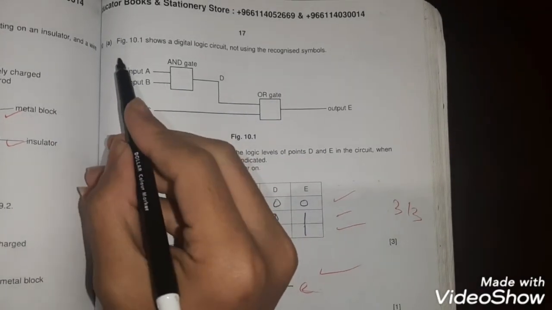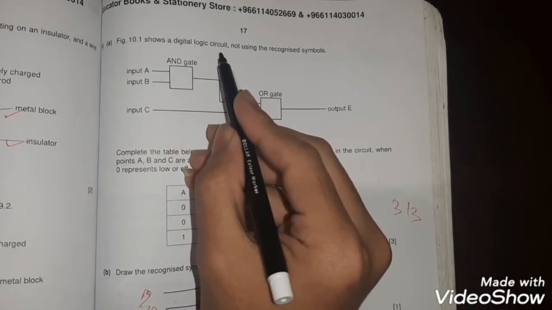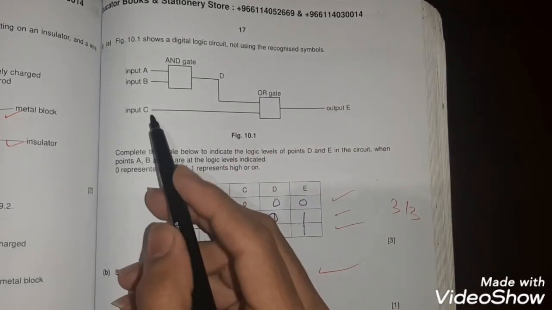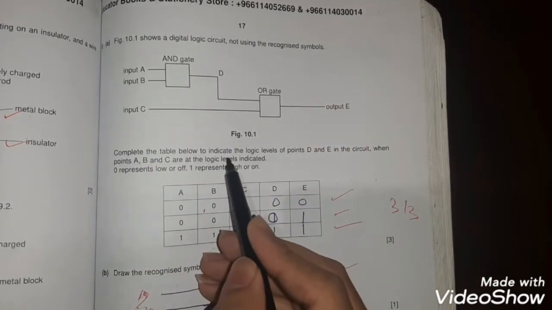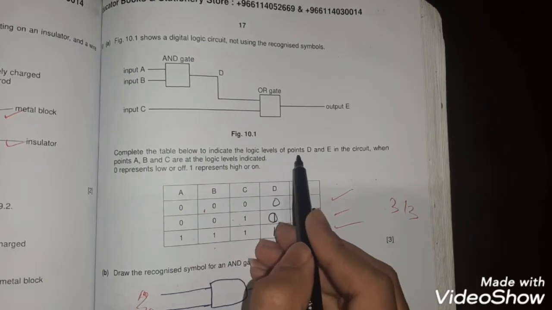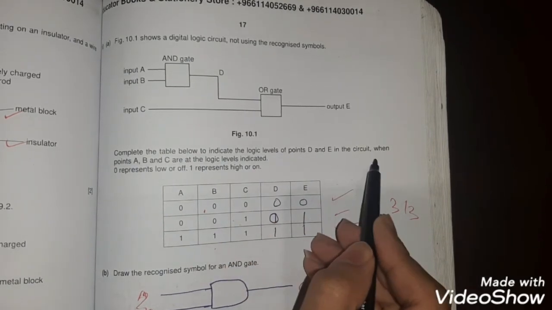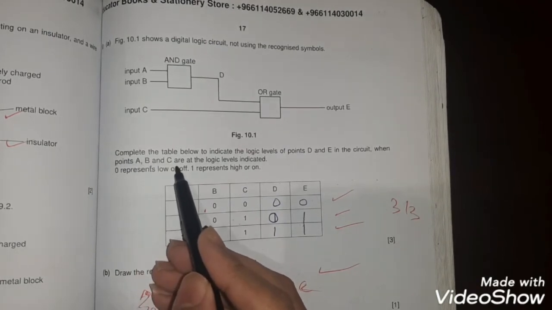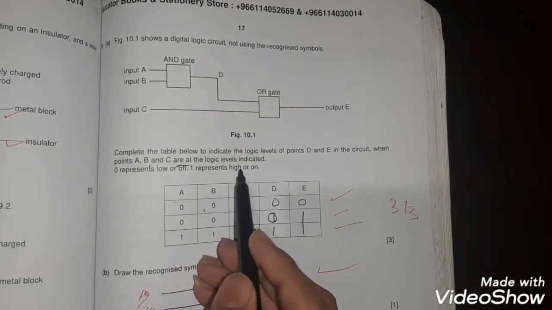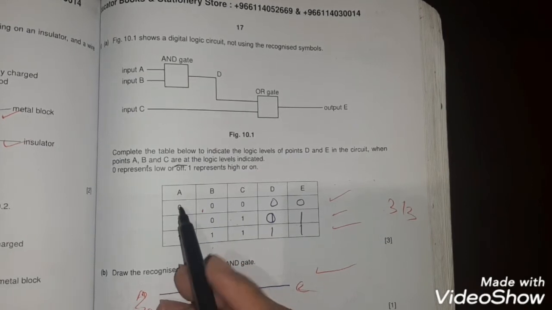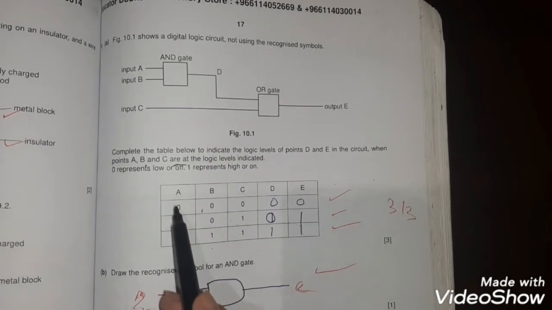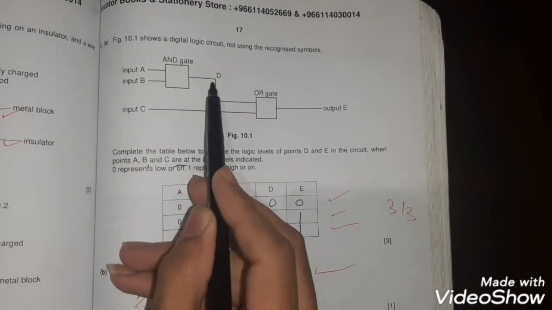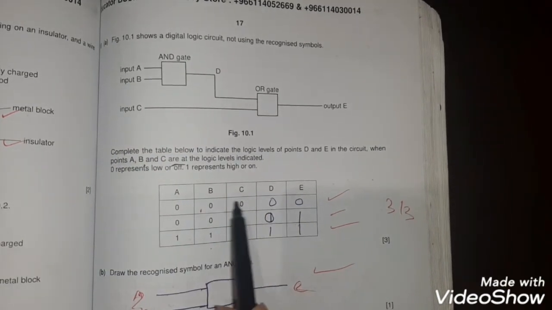Question 10a states: figure 10.1 shows a digital logic circuit using the recognized symbols. Complete a table to indicate the logic levels of points D and E in the circuit when points A, B and C are at the logic levels indicated. First, if A is 0 and B is 0, then the AND gate output will also be 0. So D will be 0.